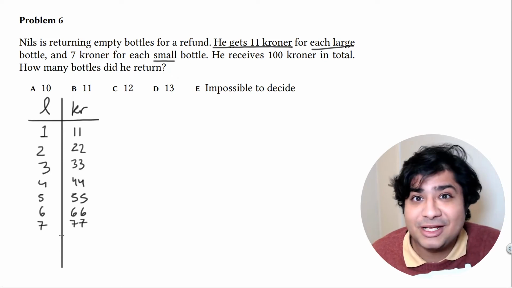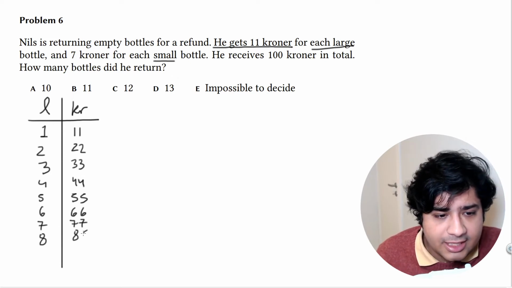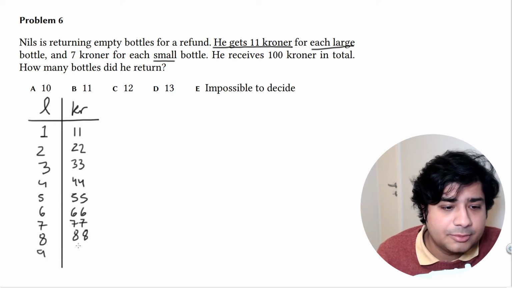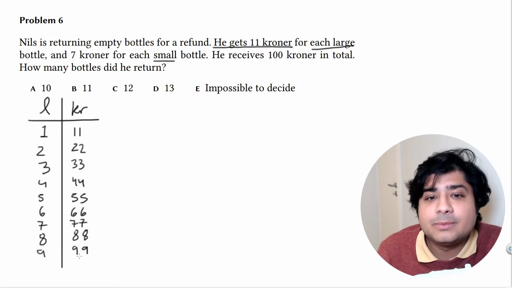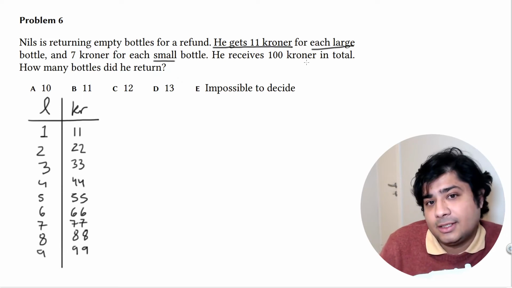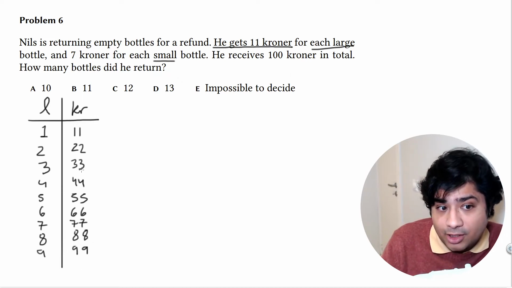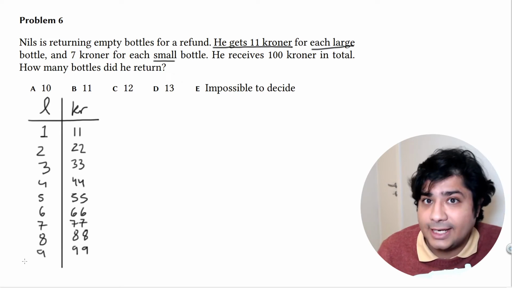It happens to be pretty easy to do, right? Because it's 11. 8 would be 88. 9 would be 99. Now, do we even need to do 10? No, not really, because it can't even be 99 because it's 100 kroners in total. And if it was 99, the small bottles would only be 1, which is not the case. But now we have all of the options from 1 to 9.